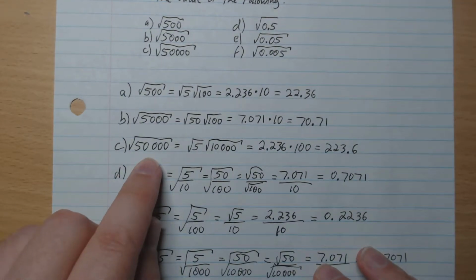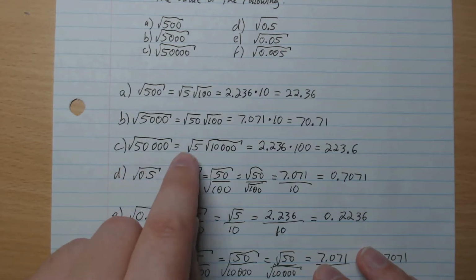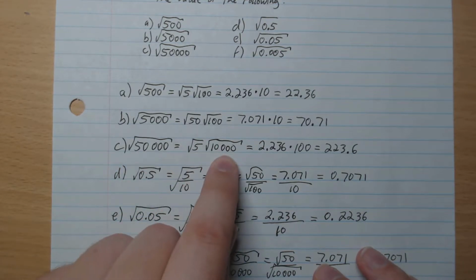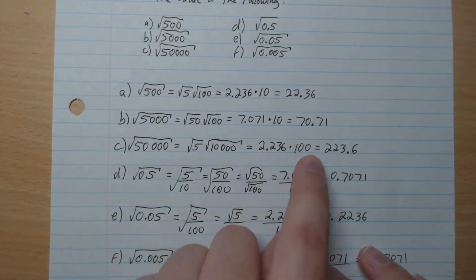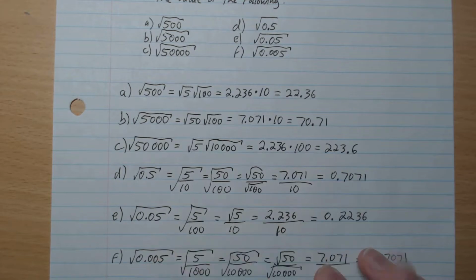C, root 50,000. This is 5 times 10,000. Root 10,000 is 100, and root 5 is known from earlier. So times 100, we get 223.6.